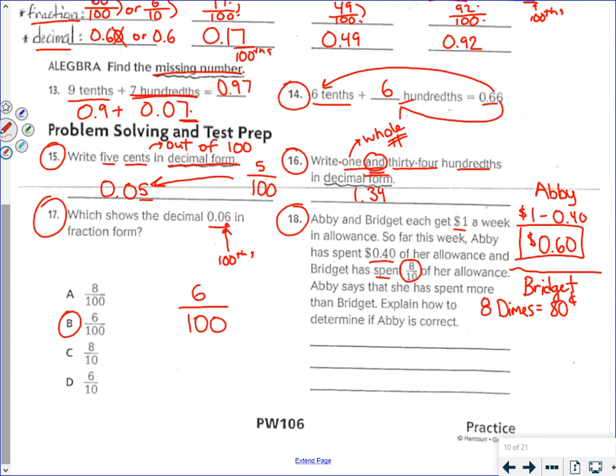Or you could convert it to 8/10 times 10 over 10 equals 80/100. So now you have to subtract, $1 minus, I'm going to use this one, 80 cents or 0.8. That gives us 20 cents, 0.20. So which one has spent more?